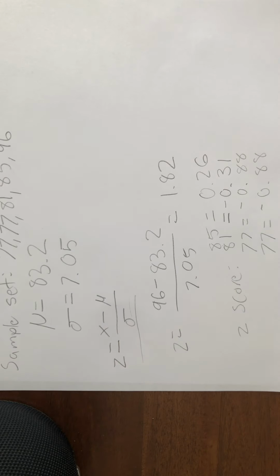Once you have finished these, you should have got a z-score for 85, which is 0.26, so you know that it is close to the mean because the z-score is low. Then for 81, your z-score is negative 0.31, which means that it's close to the mean, but it is below the mean because it has a negative. Then for 77, you have a z-score of negative 0.88. So you know that this is below the mean by 0.88 standard deviations.